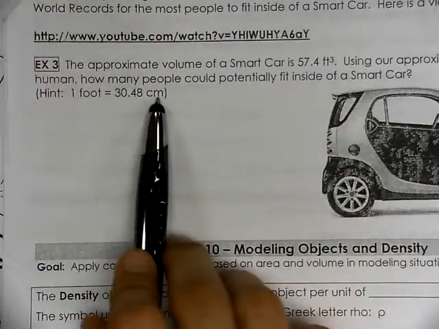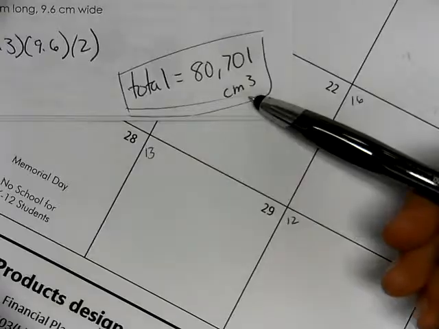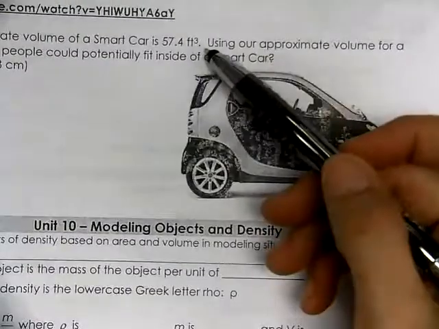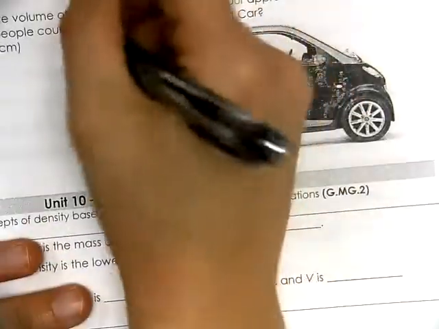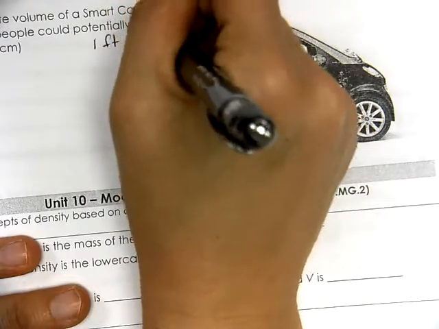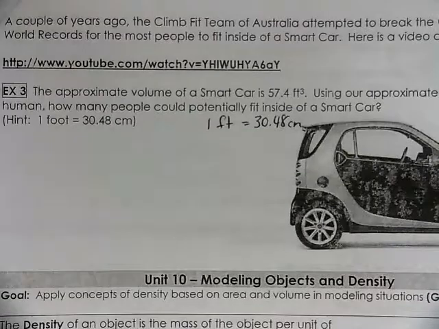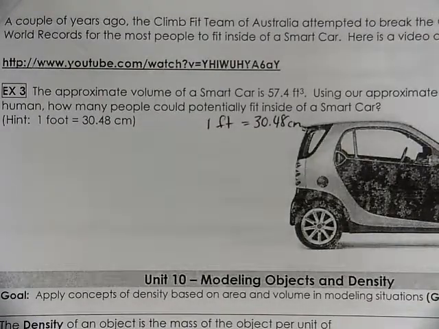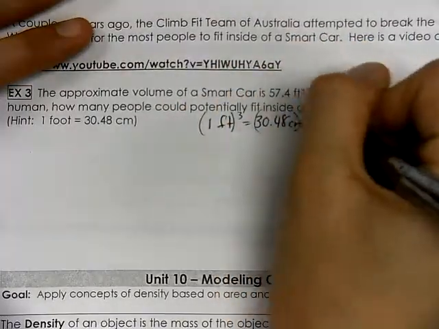So we're gonna have to convert some things first, because our crash test dummy is in cubic centimeters and the volume of the car is in cubic feet. So we gotta actually convert our conversion before we can do anything. So if we have 1 foot is equal to 30.48 centimeters, to get it to cubic feet and cubic centimeters, I'm just going to cube both sides. So I'm going to take 1 cubed and this guy cubed.